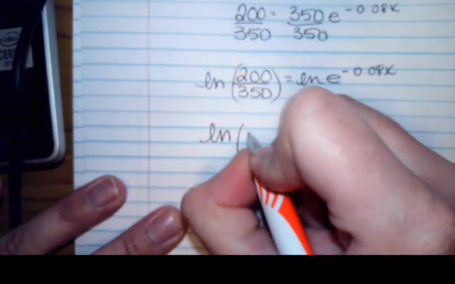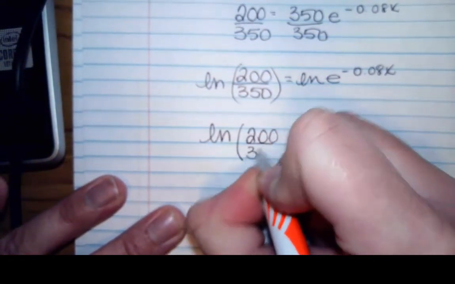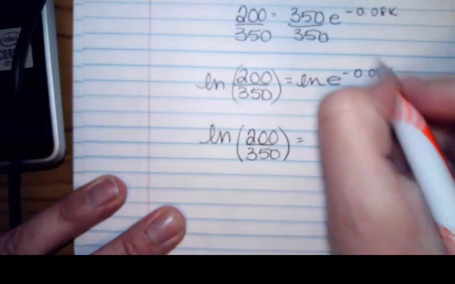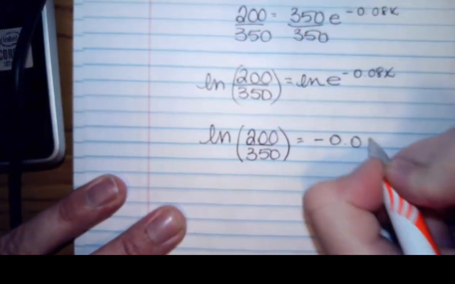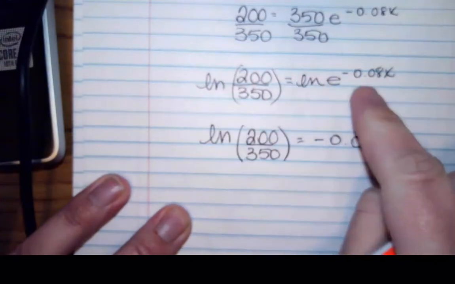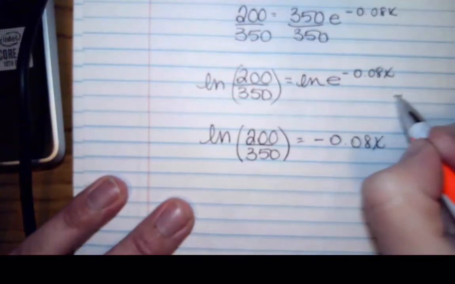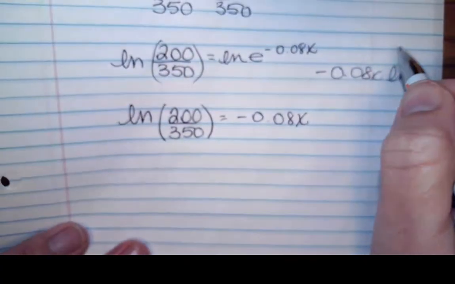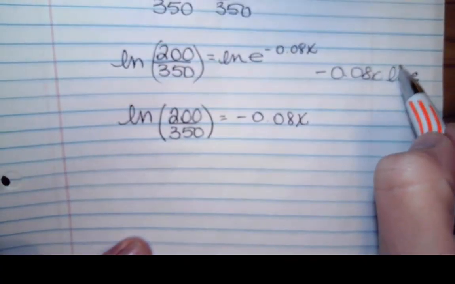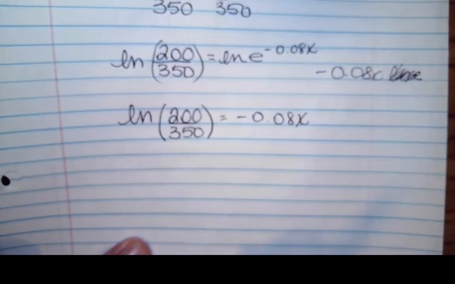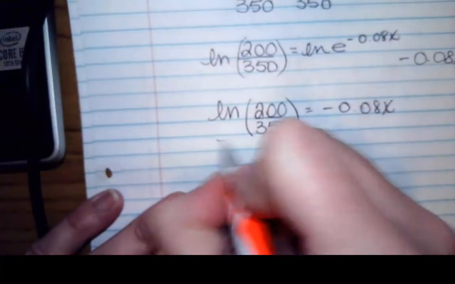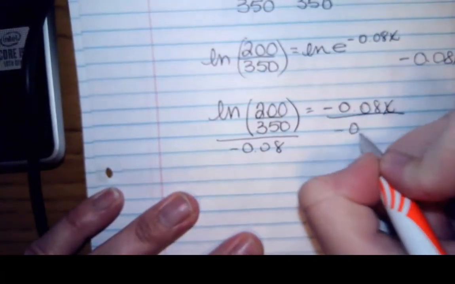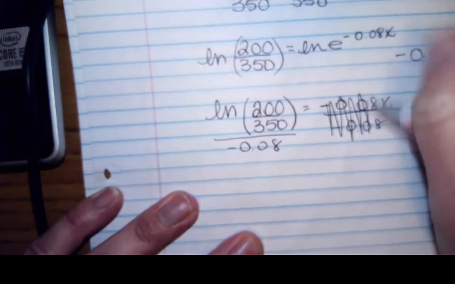So I've got the natural log of 200 over 350. Yes, I know I can reduce that, I'm just going to let my calculator do it. And drop this out front. That leaves this times the natural log of e. But remember, the natural log of e equals 1, so that just simplifies out. And now I can divide both sides by negative 0.08, and that'll leave me with x equals.